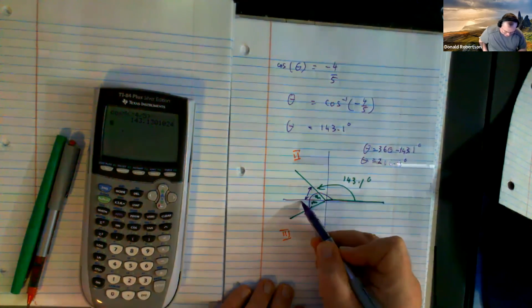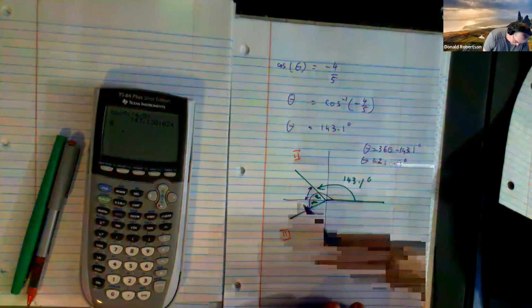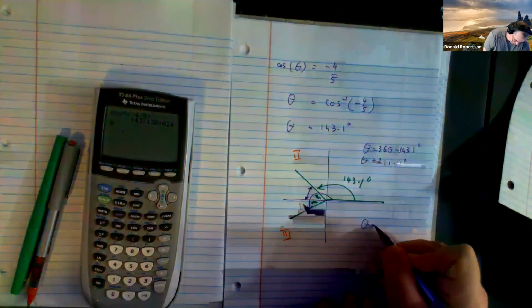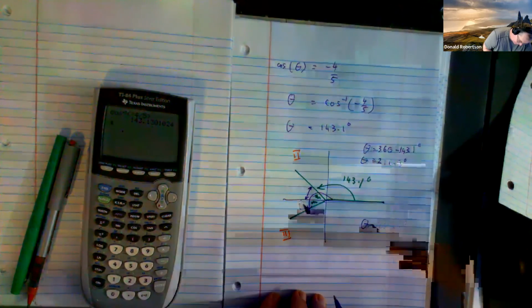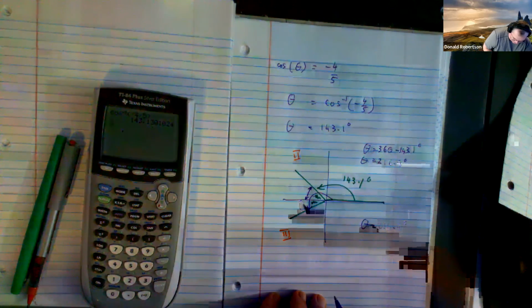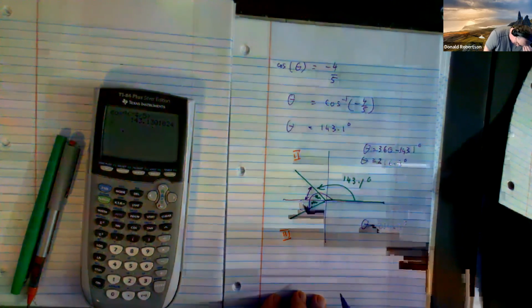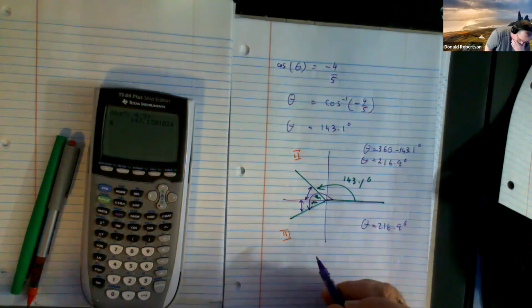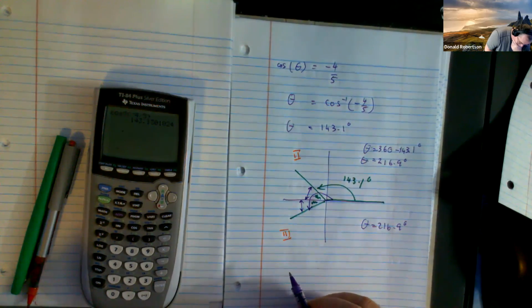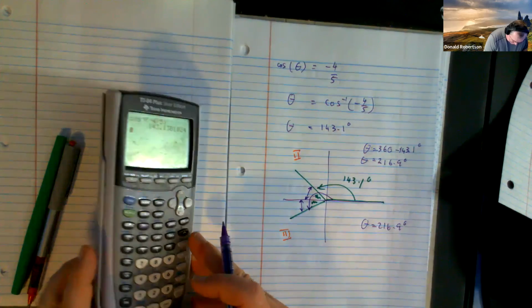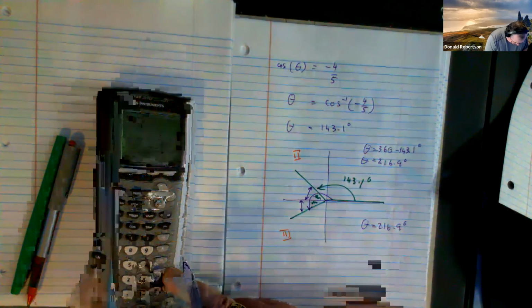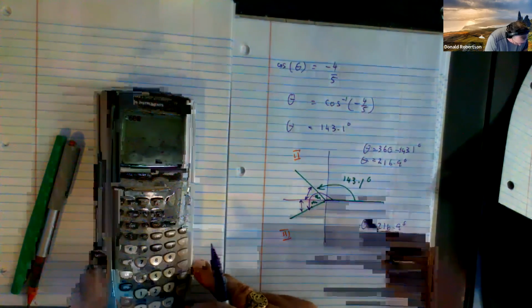Or couldn't I just figure out how much that little piece is and then add that little piece to 180 to get the whole angle? And if I did that, you would also get 216.9 degrees. Let me check that I did that answer correctly. 360 take away 143.1.